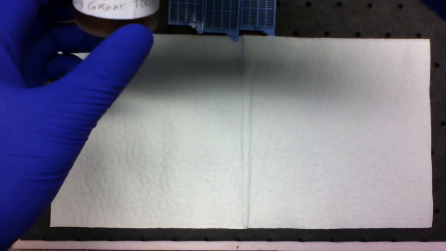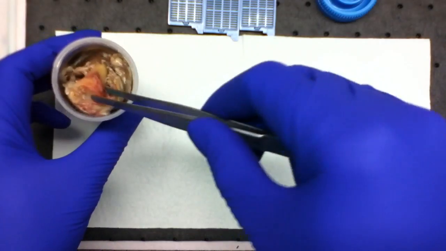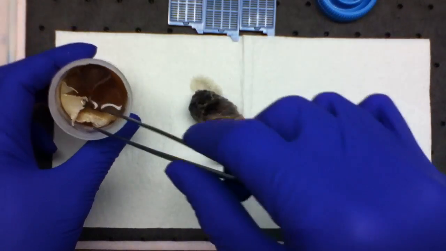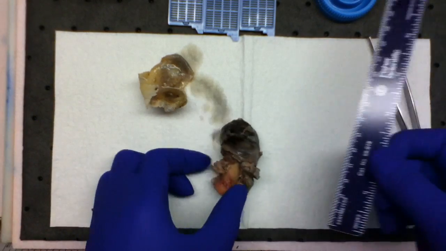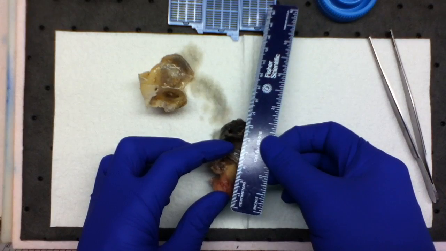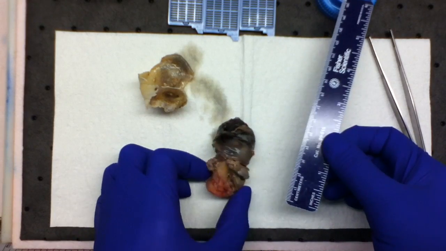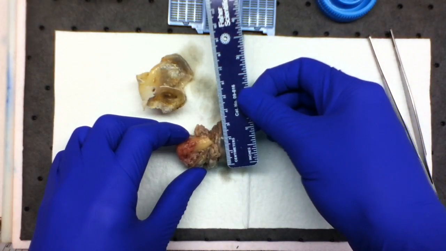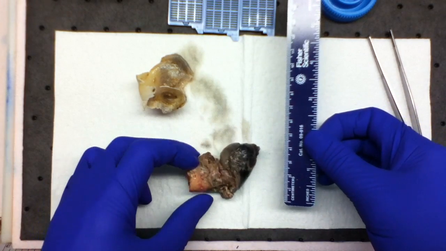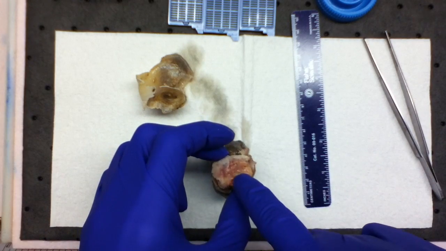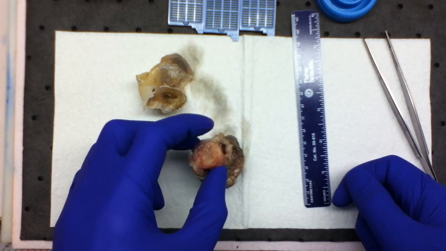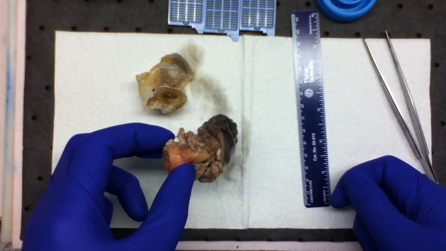Received labeled, quote, left great toe, close quote. Consists of a 6.3 centimeter in length by 3.4 centimeter in diameter amputated digit disarticulated at the metatarsal phalangeal joint, period.